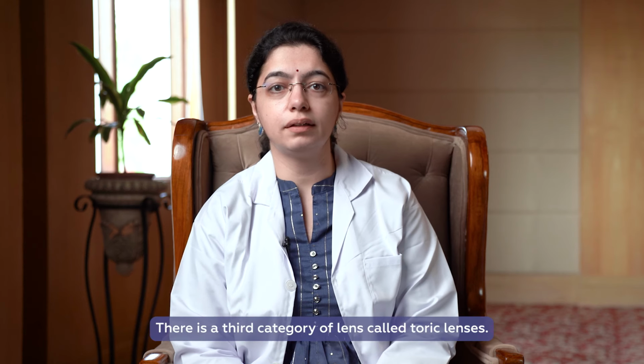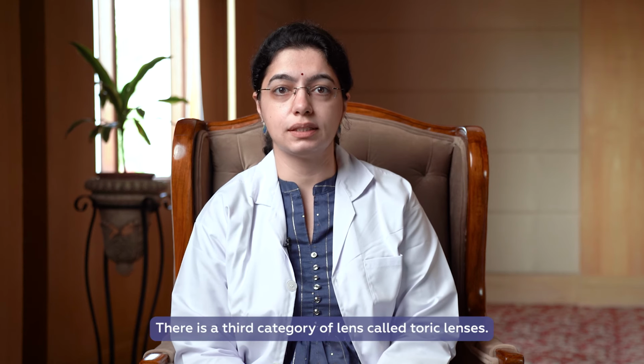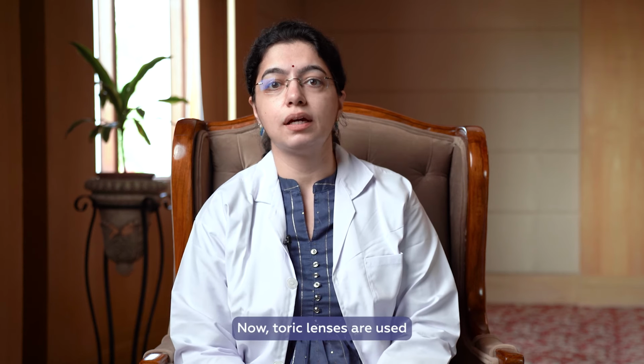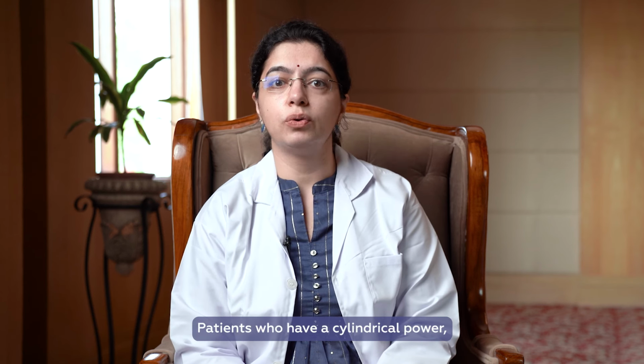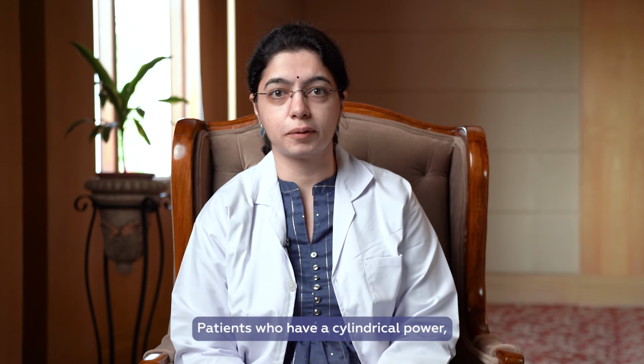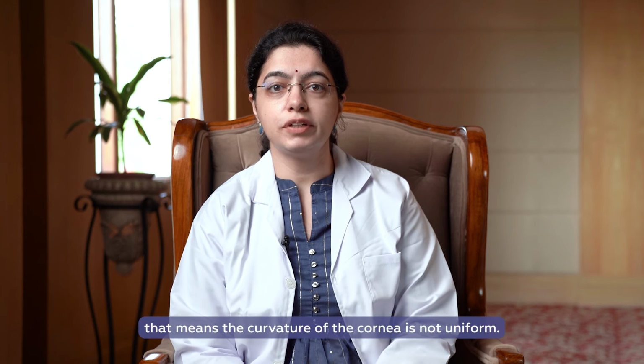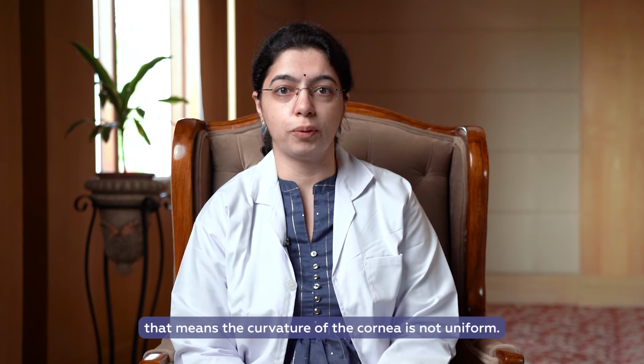There is a third category of lens called toric lenses. Now, toric lenses are used in patients with high corneal astigmatism, patients who have a cylindrical power. That means the curvature of the cornea is not uniform.